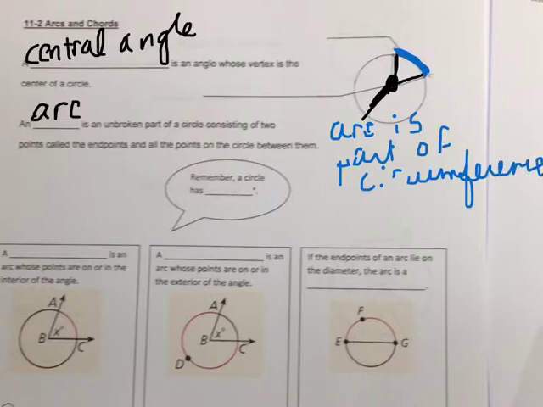Now if you look down, remember, a circle has 360 degrees. So a whole circle is 360 degrees, and half of the circle would be 180 degrees. We can measure arc length as part of the whole. You could use a measurement like inches or meters, and sometimes we even use degrees to talk about parts of it.